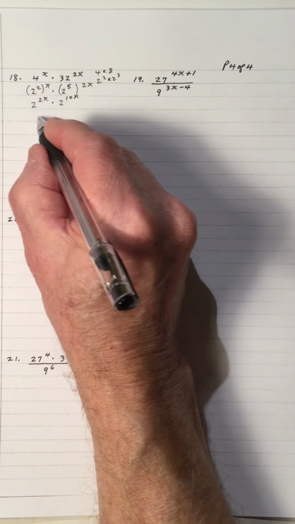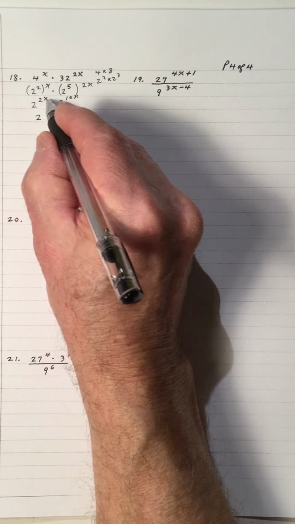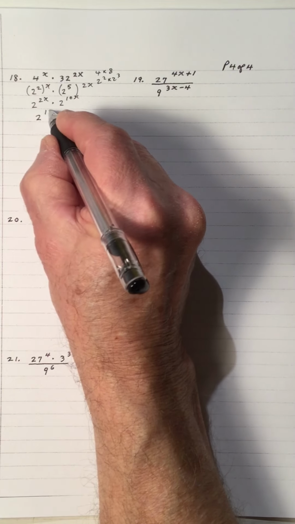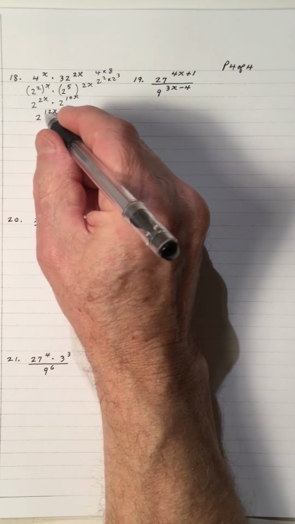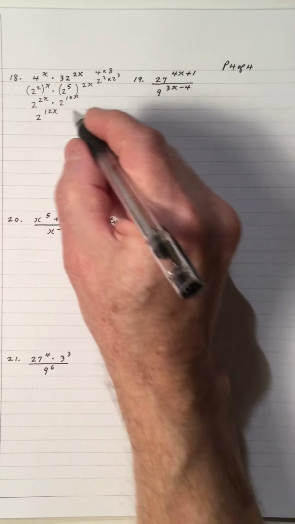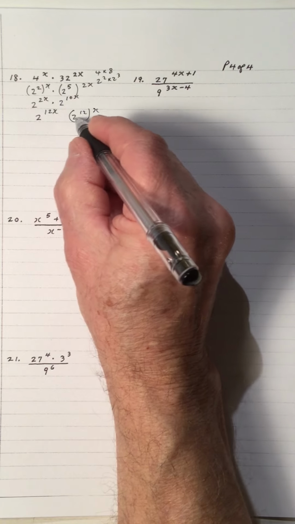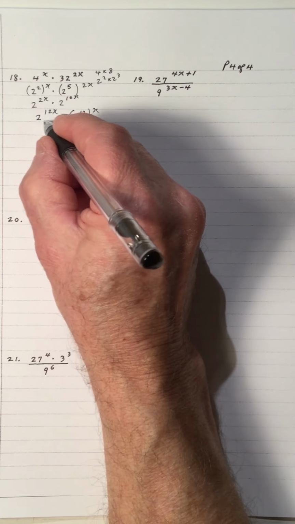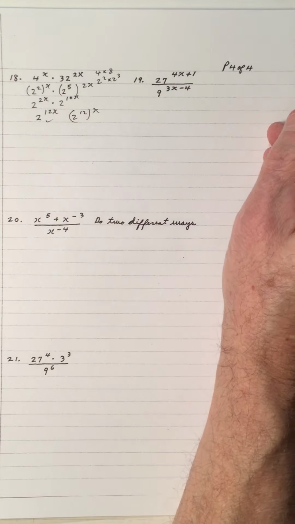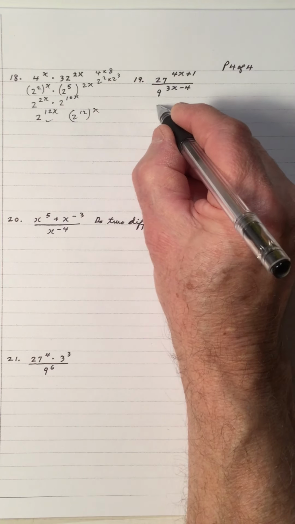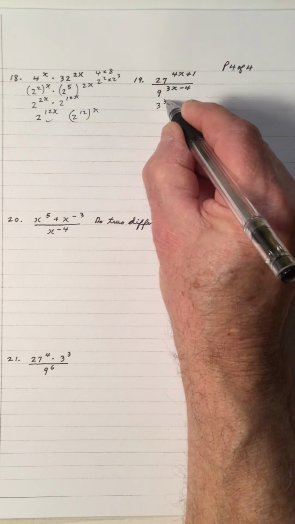And because you have the same base of 2, you're multiplying, so you add. 2x plus 10x is 12x. And again, you could go 2 to the 12, like that, and change 2 to the 12 to a certain number, but just leave it like that. And here we're dividing, but we need the same bases. So 27 is 3 cubed.